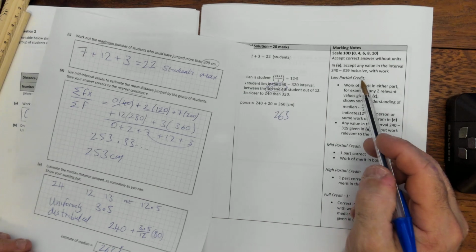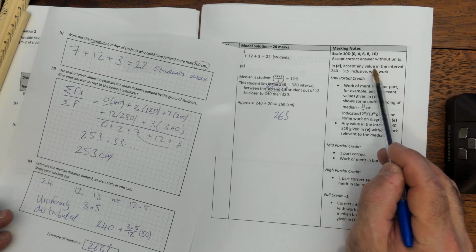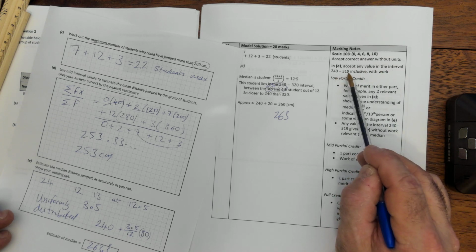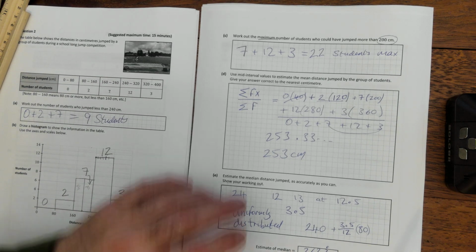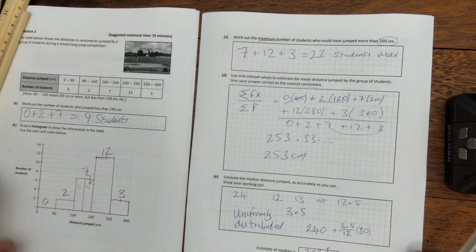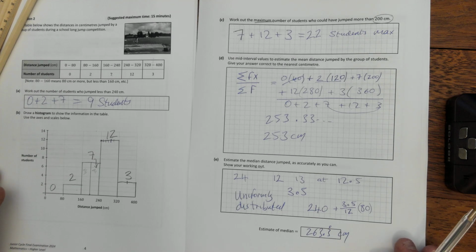So that's interesting, isn't it? Because we had a big discussion with this in class. Accept any value in the interval from 240 to 319 inclusive. This is the wiggle room of marking schemes, because they want to keep standards and they want to keep on that, what's called that normal curve.